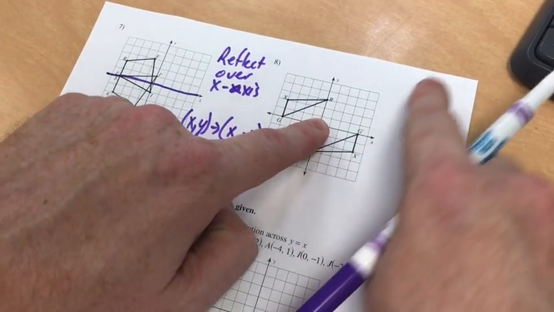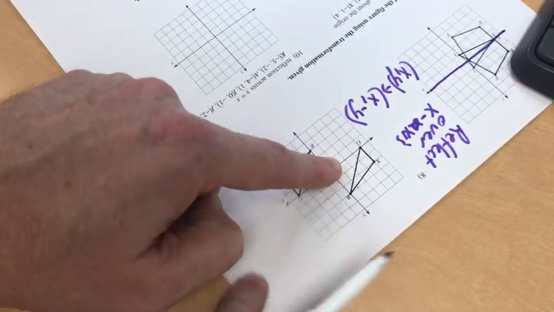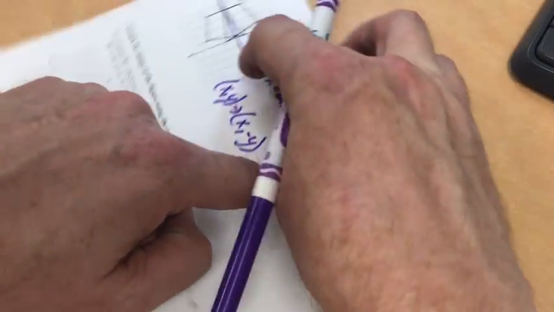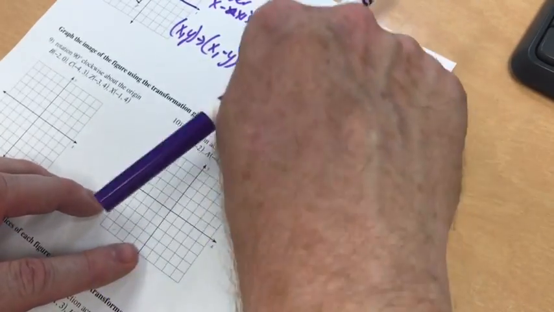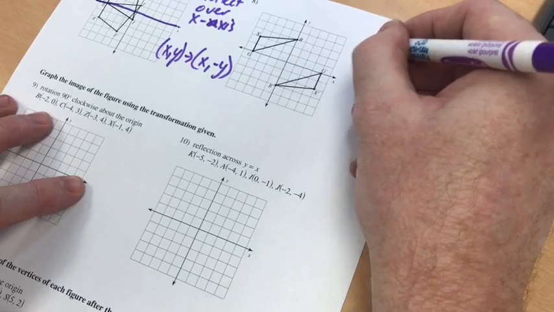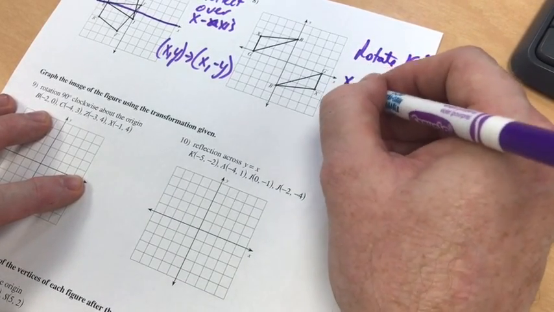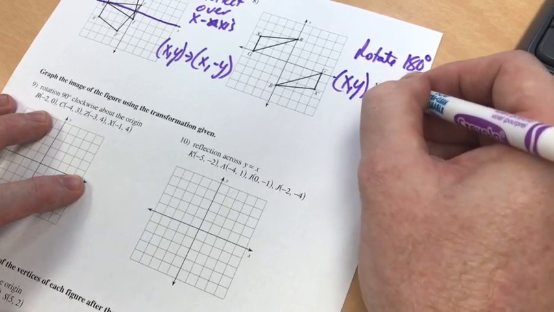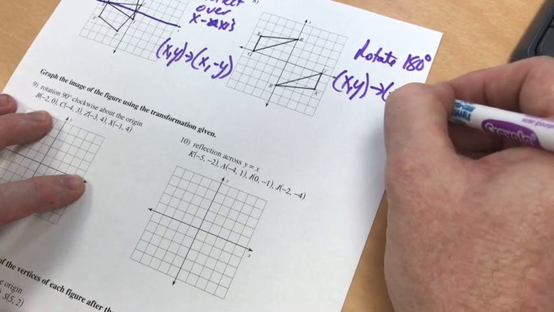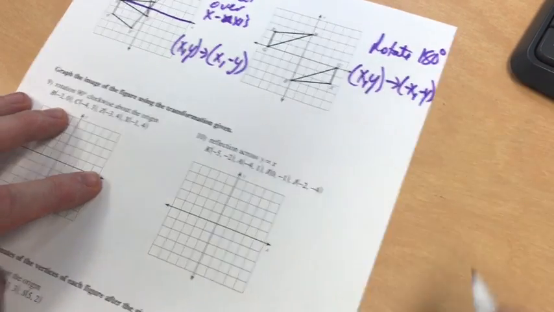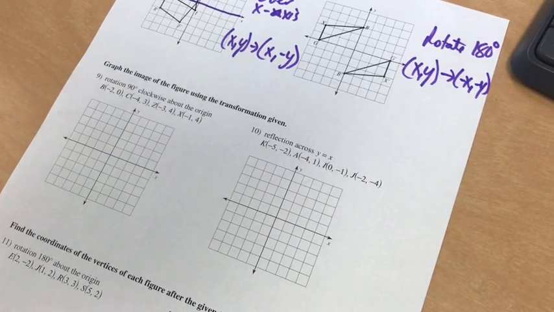And then here, this is a rotation. Now this one is 180 degrees. It has gone 2 quadrants, either direction. So this is a rotate 180 degrees. The algebraic representation for that is simply that we change the coordinates on both x and y. Okay?